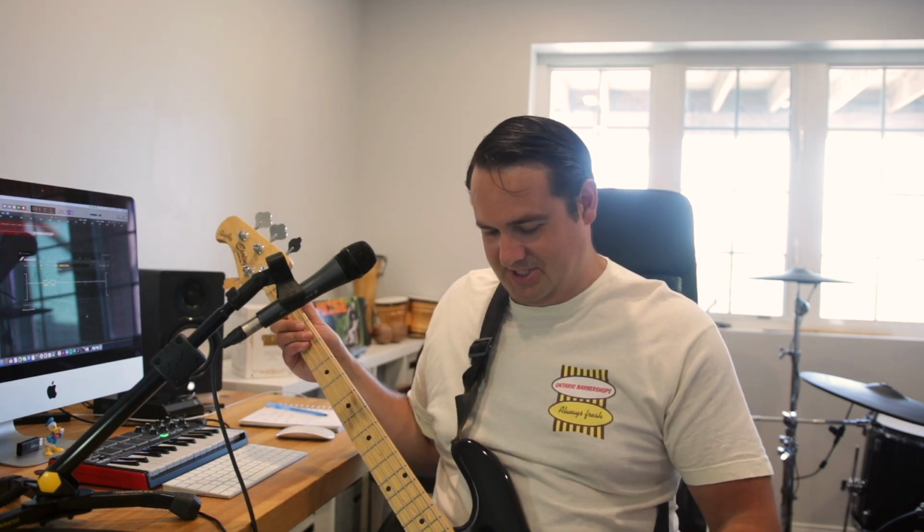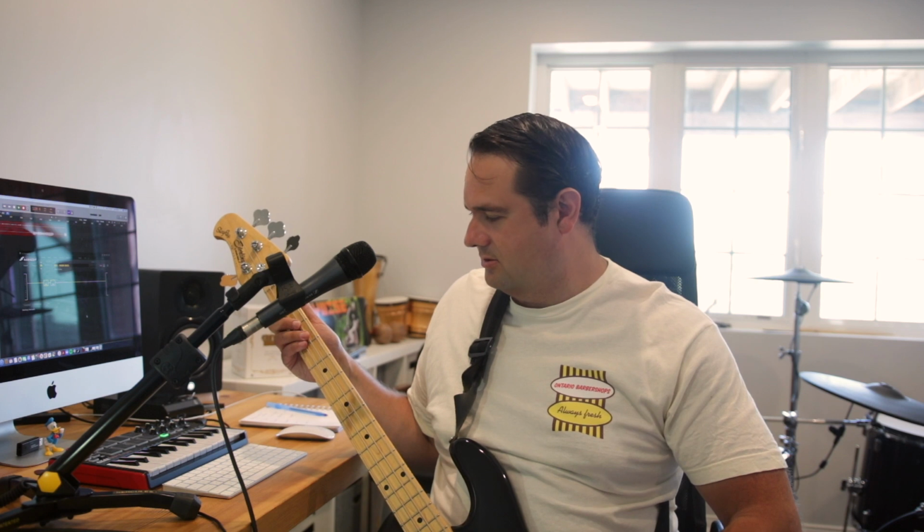So you can see the difference between higher pitch and lower pitch. This instrument, bass guitar, definitely lower pitched.